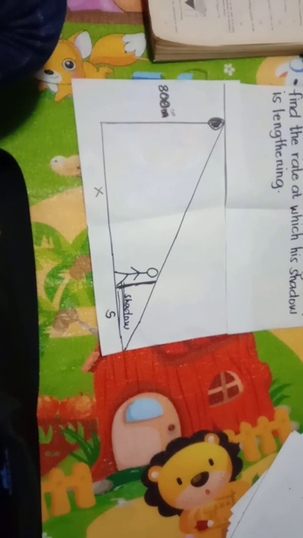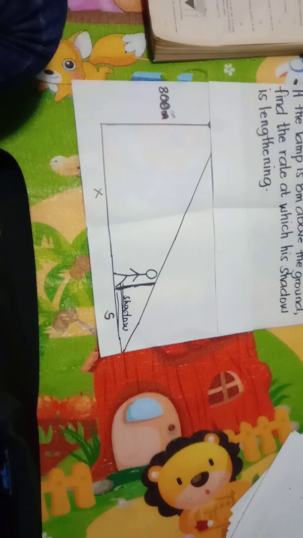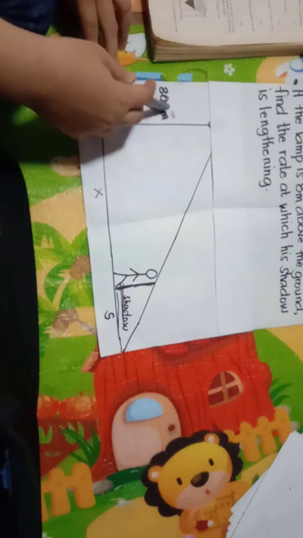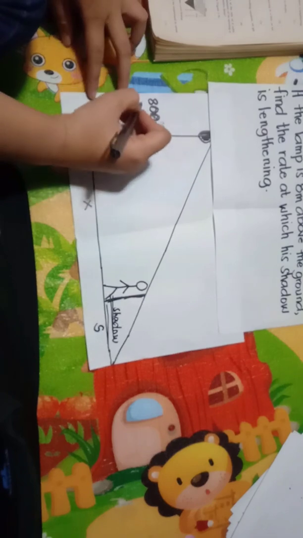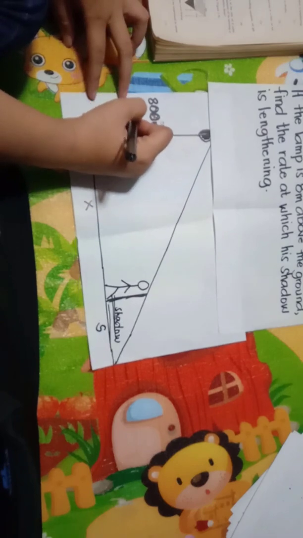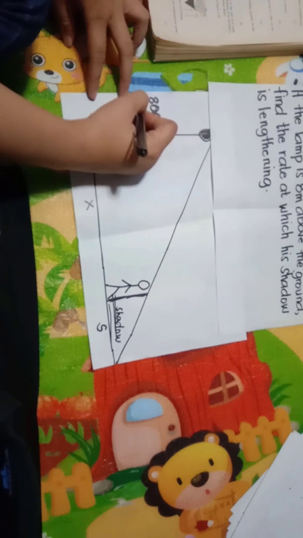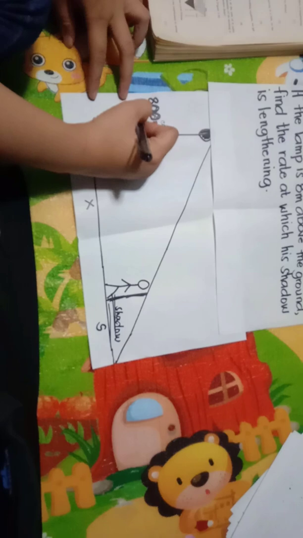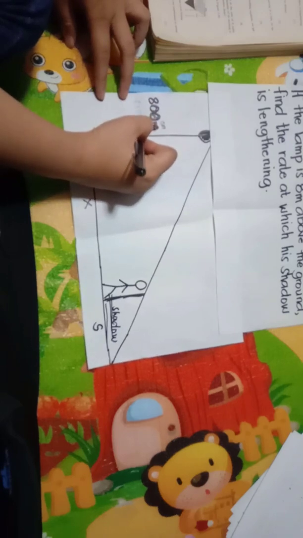So it is given in the problem that the lamp is 8 meters above the ground, and we need to use centimeters in this problem. To get centimeters from meters, we need to multiply by 100. So 8 times 100 is equal to 800 centimeters.